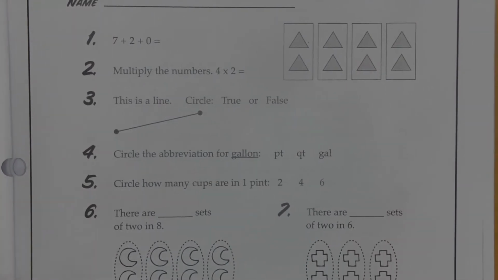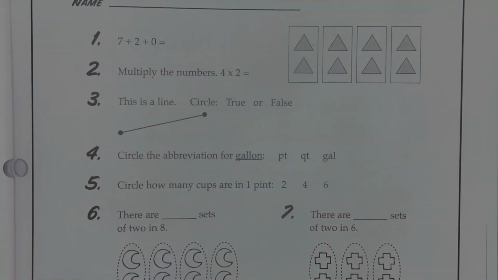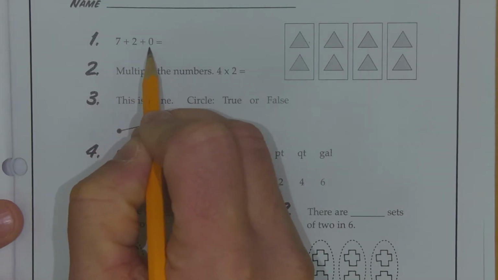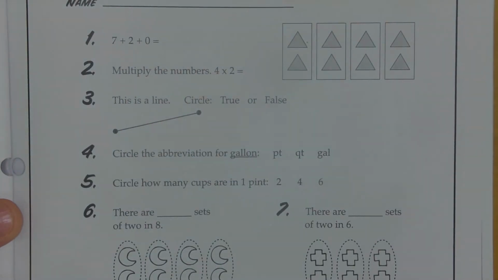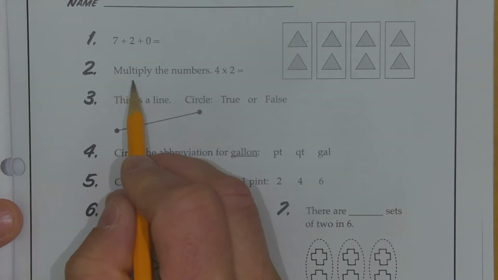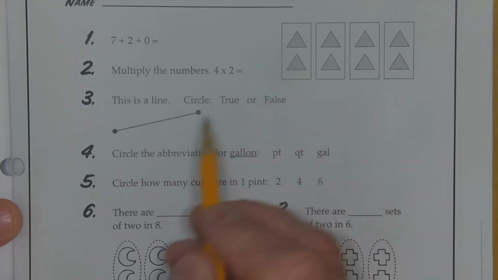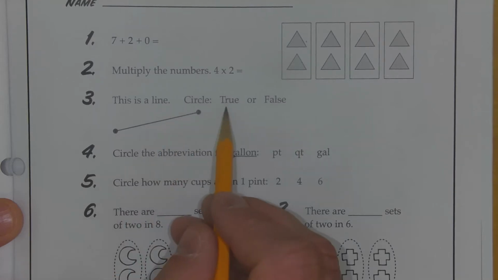Today we have number 1, 7 plus 2 plus 0. That's just an addition problem with 3 addends. That's what it's called. Each number is called an addend. So if you have 3 numbers that you're adding together, you have 3 addends. But you're just looking for the answer here. Number 2, multiply the numbers. 4 times 2, or 4 groups of 2 is the same as. How many triangles do we have here total? This is a line. Is that true or false?